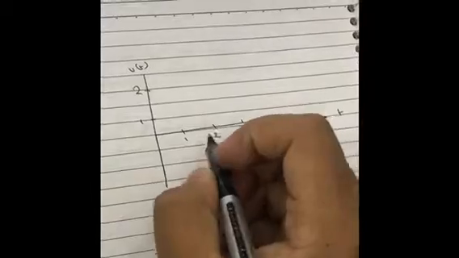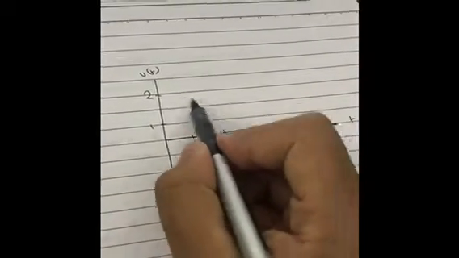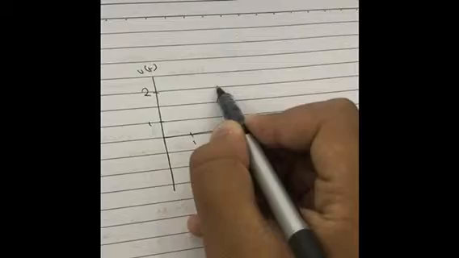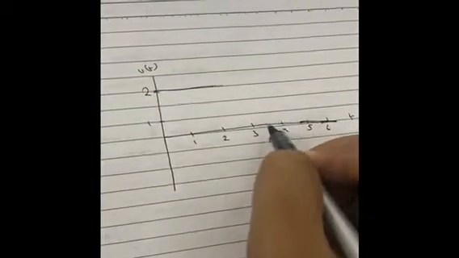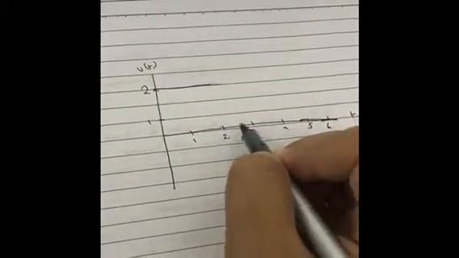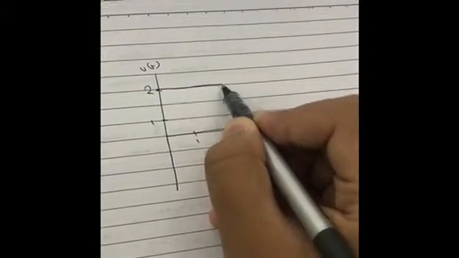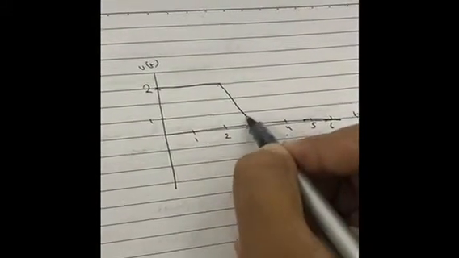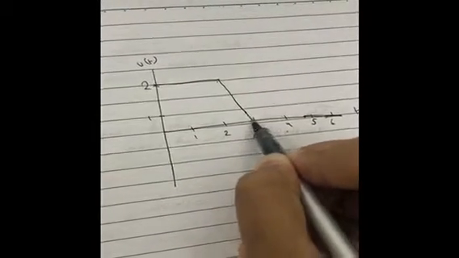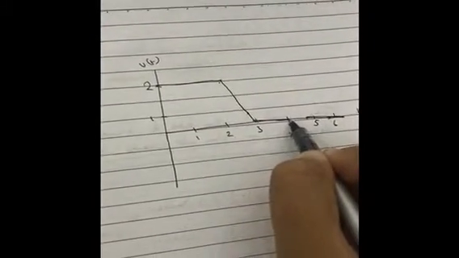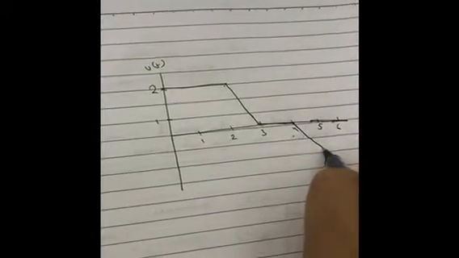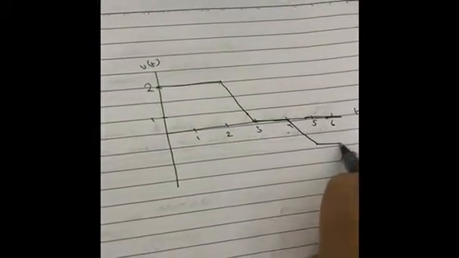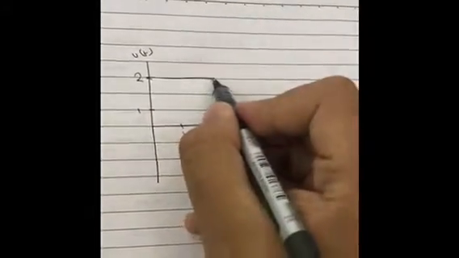Here v(t), the velocity, and here the time. The graph shows that from 0 to 2 it is straight, and from 2 to 3 it's going down, and moves in a straight line till 4, and from 4 to 5 it is negative, and then it is straight. Now we can divide the areas.